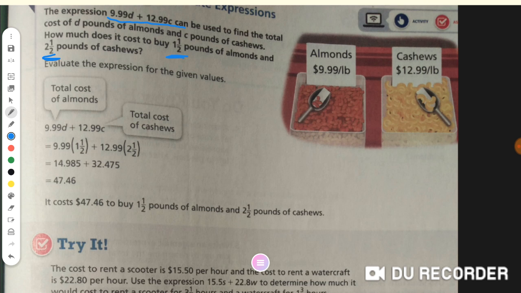Okay, so I will go to buy almonds and cashews. The cost of almonds is 9.9 for 1 pound. For 1 pound it's good, but I don't know how many pounds I need. I'll put D. So D is the number of pounds. And for cashews, C will be the number of pounds too.